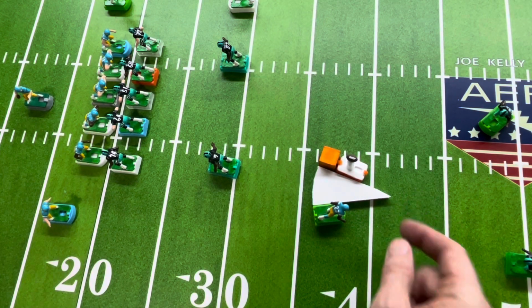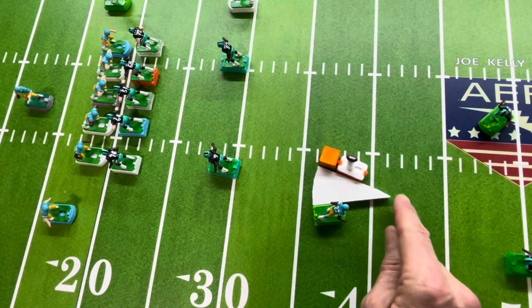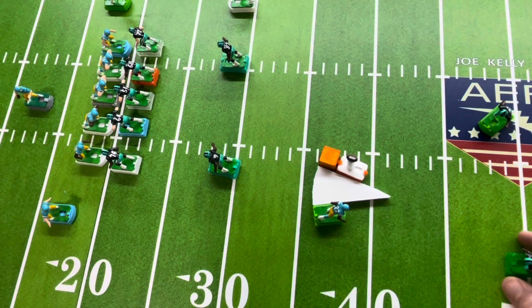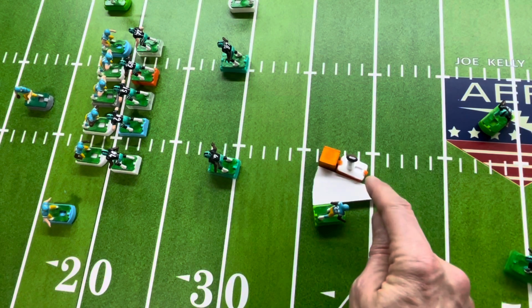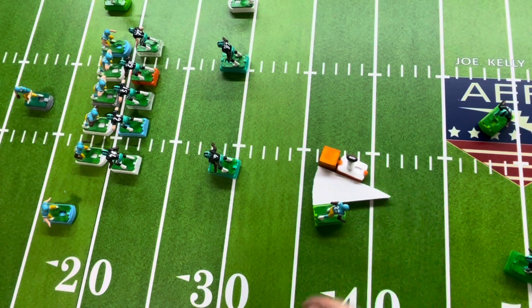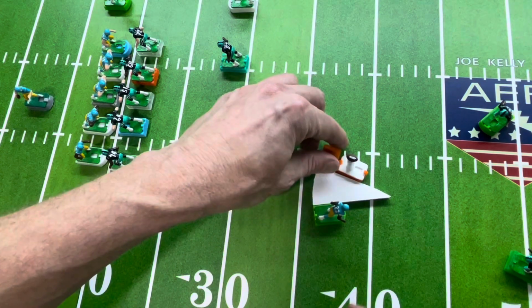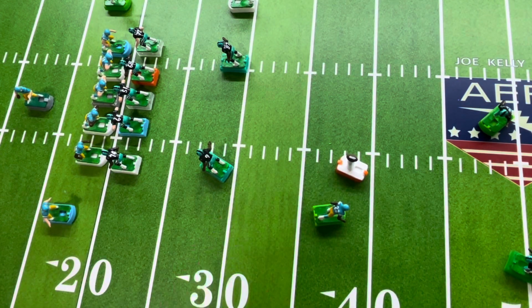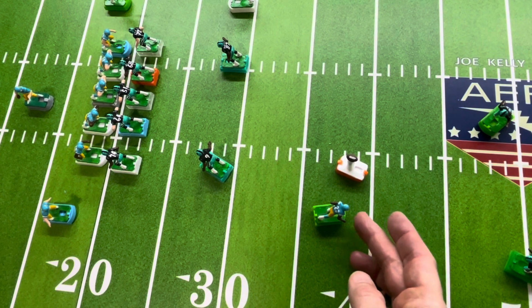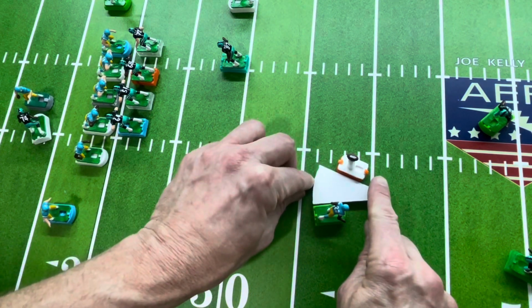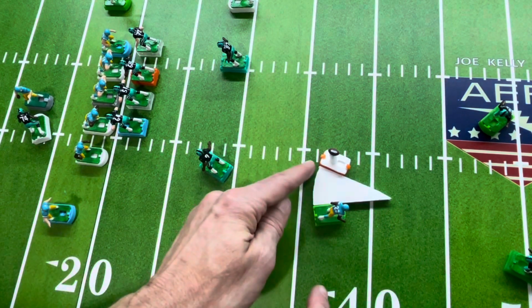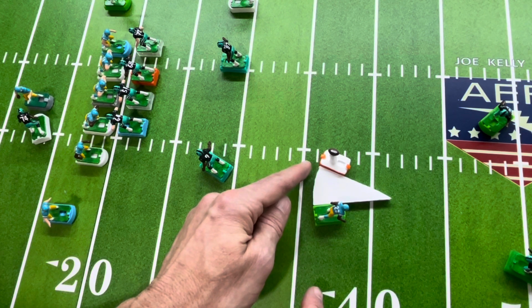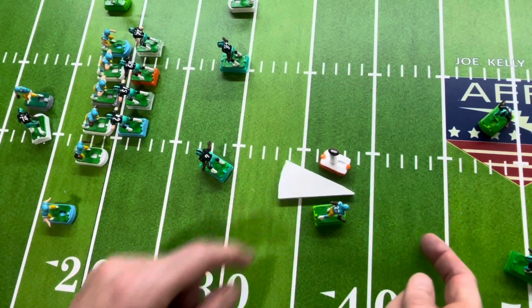Before we remove the game piece, we note where the catch point is, which is the point of the game piece, and we pivot any and all defenders who are unengaged towards that point. Now we get rid of the game piece and the block, and we're ready to run the play. And here's what it would look like if the quarterback was under pressure. The ball goes at the back of the game piece. Pivot the defenders, run the play.